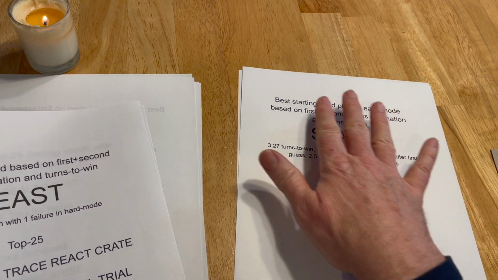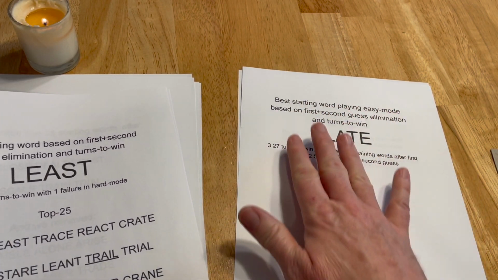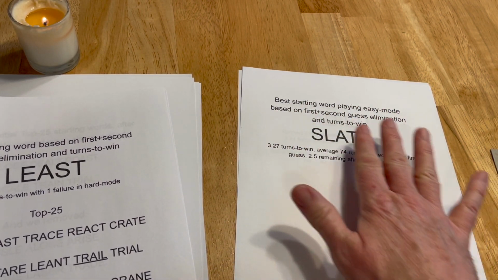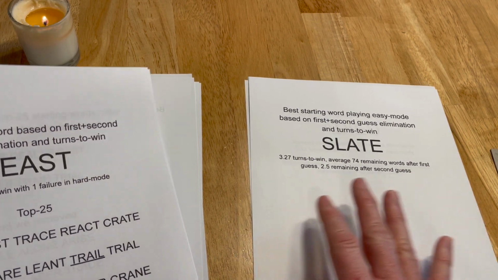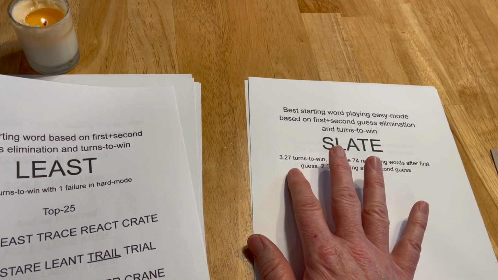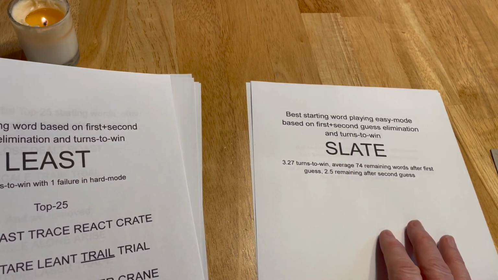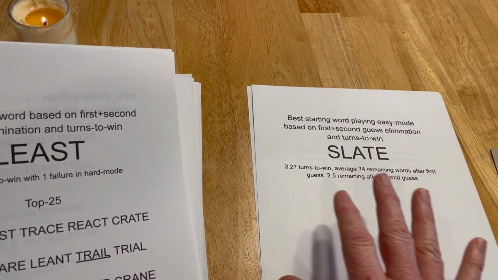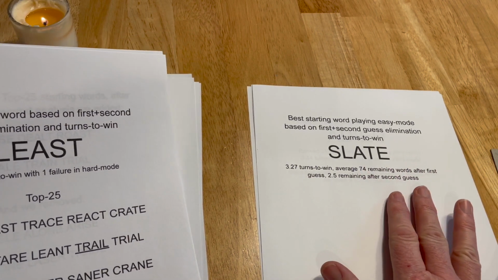However, if you're playing easy mode, the software simulation never loses, and the number of turns to win goes down very slightly. It always wins. It never fails the puzzle.